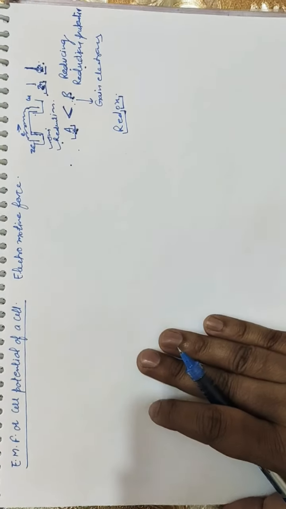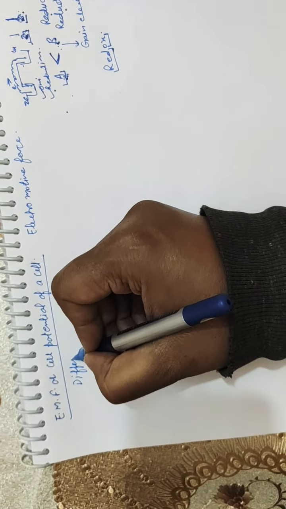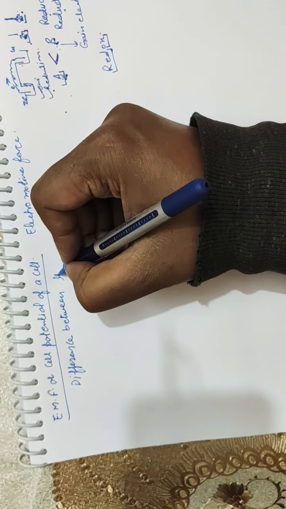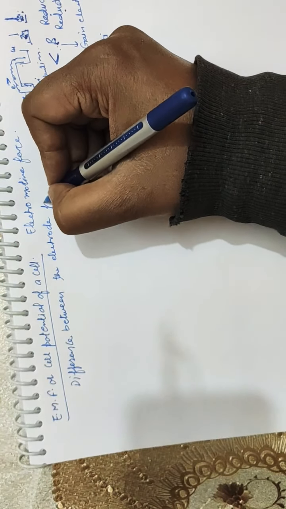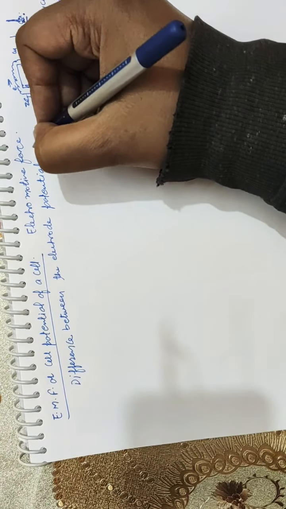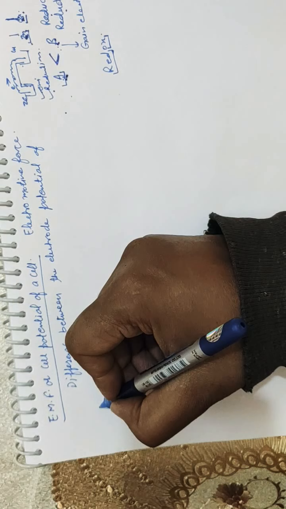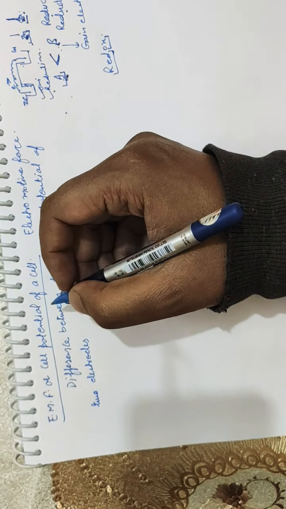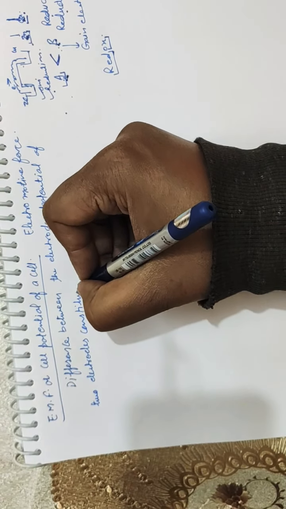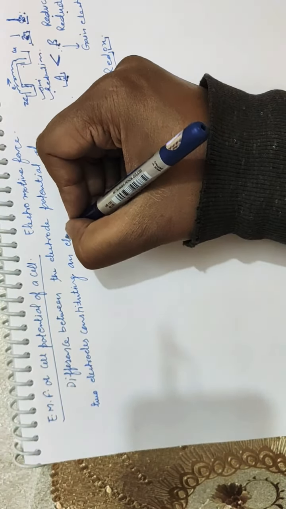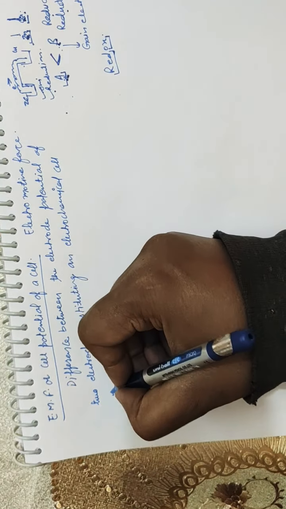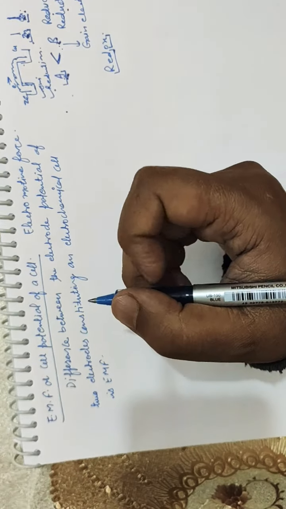The difference between the electrode potentials of two electrodes constituting an electrochemical cell is known as the electromotive force, or EMF, or the cell potential of a cell.